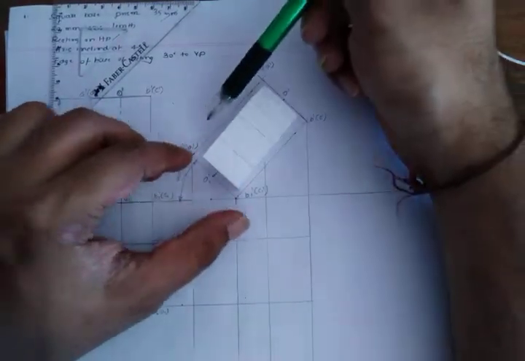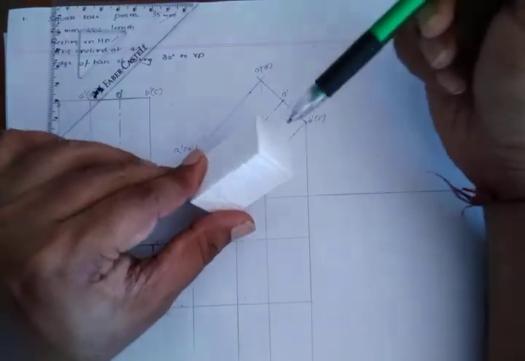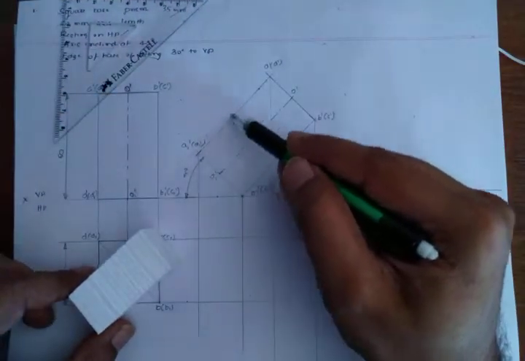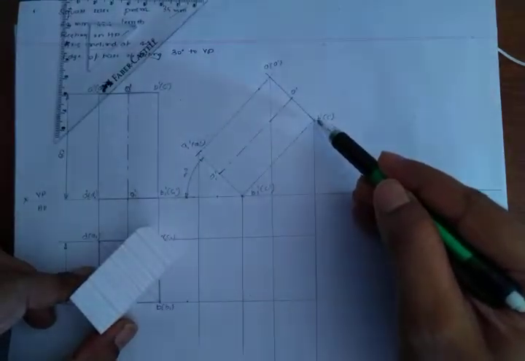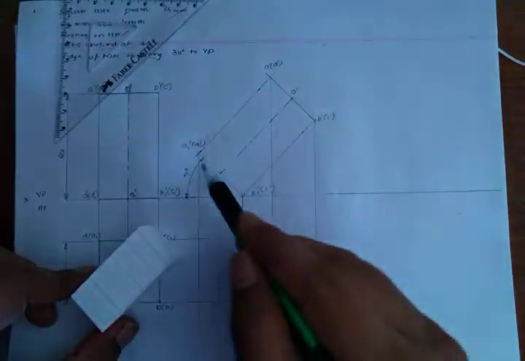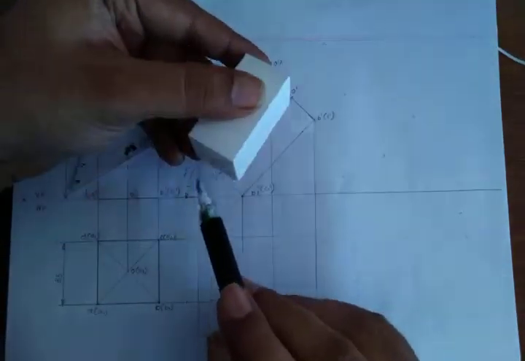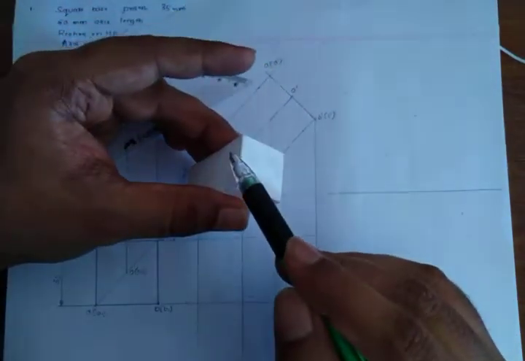You can see only this edge and this edge visible. So these two faces will be hidden when you see from the top view.